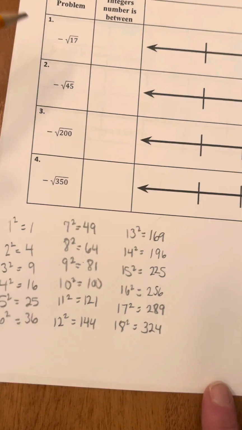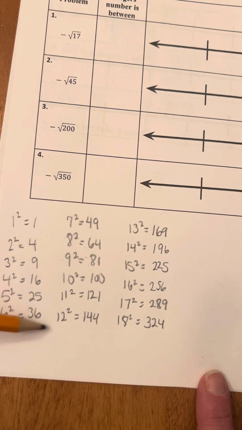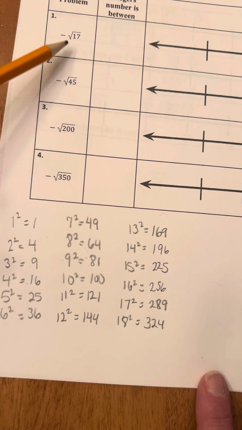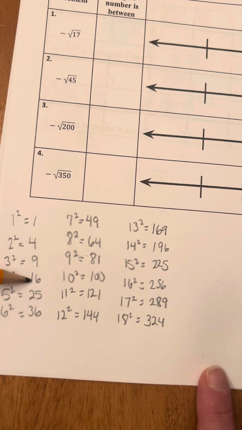So when we're looking at something like this, we're looking at 17. So we search for it after the equal sign, and we see 9, we see 16. Now we're looking for 17. Obviously 17 is not a perfect square, so it wouldn't be on this list, but it's definitely very close to 16, which is 4 times 4.